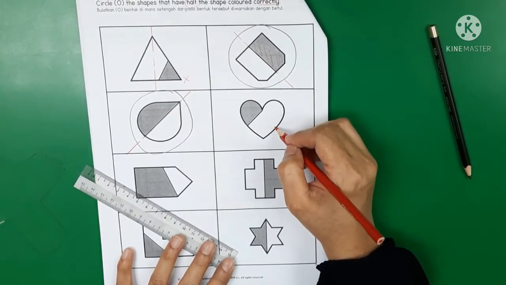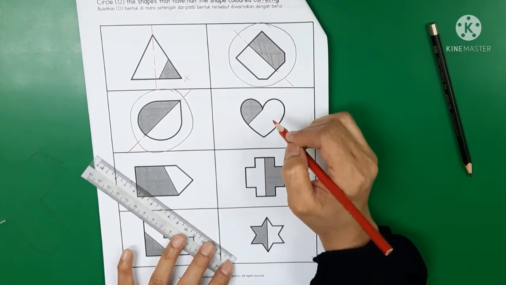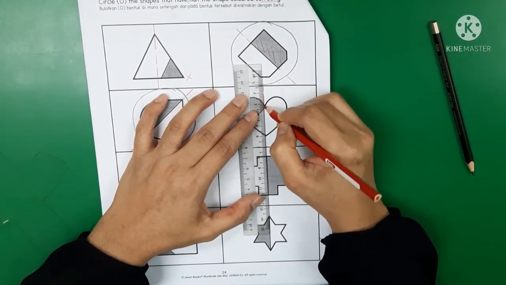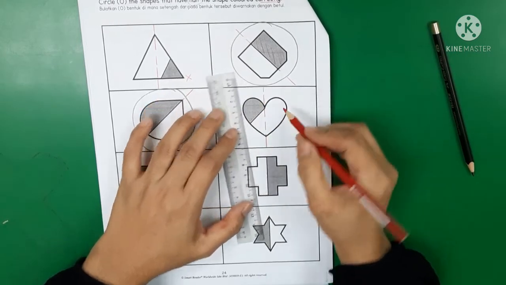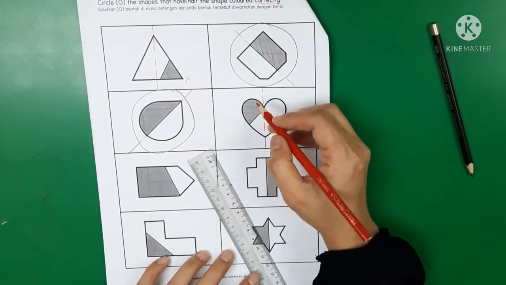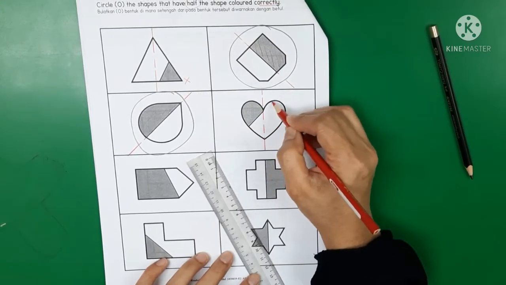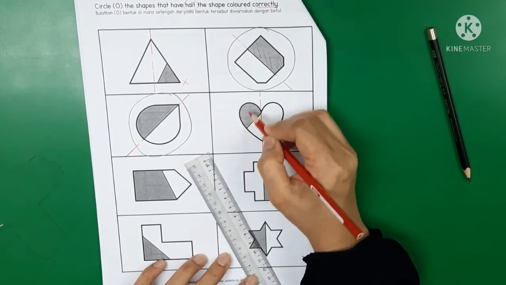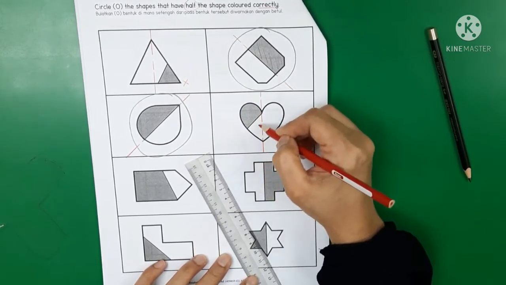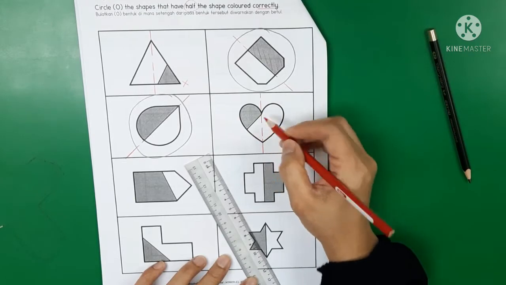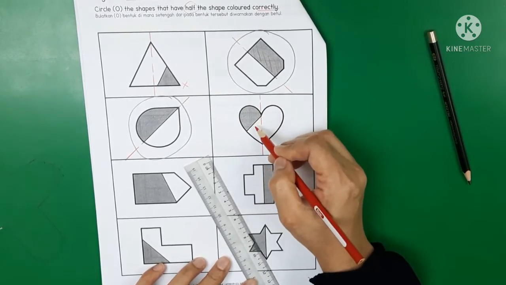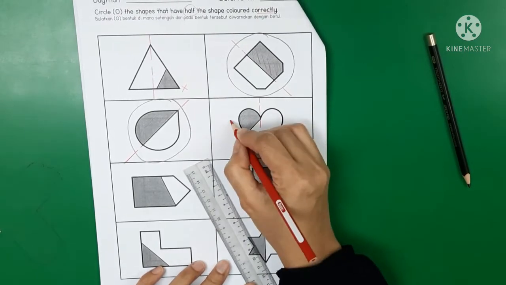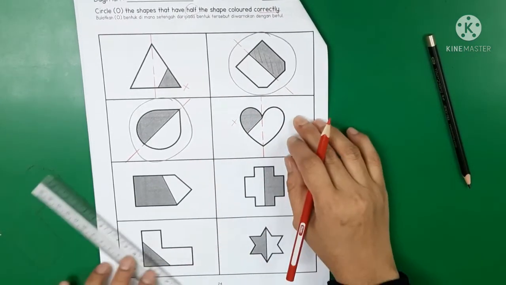Look at the heart shape over here. Let's draw the symmetrical line. The symmetrical line will give us two halves of equal size of this heart. But the colored part is only over here, not the whole part. So is this colored part correctly showing half of the shape? No, this is not right. Okay, moving on.